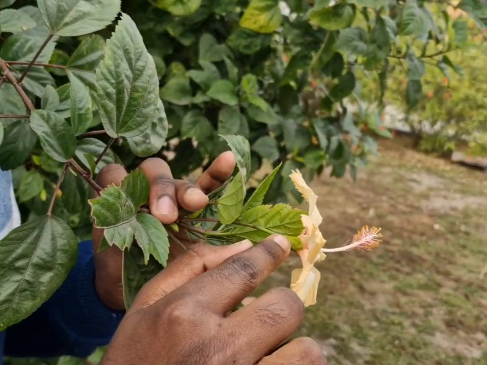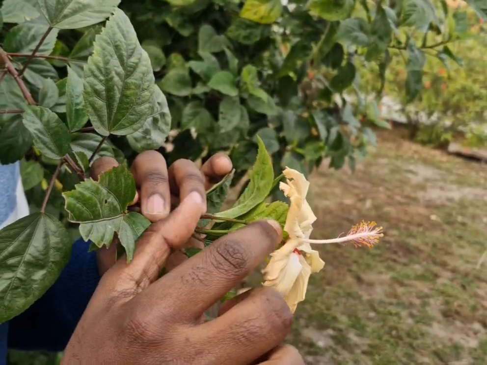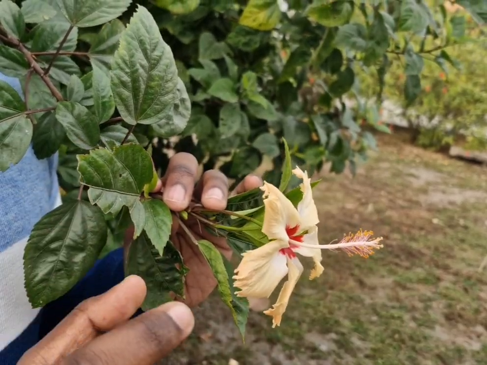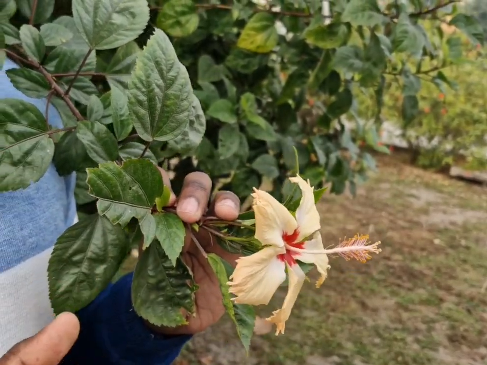Here the embryo sac will form, which is a 7-celled 8-nucleated structure. The embryo sac contains 3 antipodal cells, 2 synergids, an egg cell, and 2 nuclei. The male gametes fertilize the egg and develop into a zygote, which further develops into an embryo. Later on, the fertilized egg with the male gametes develops into seeds and the ovary develops into fruit.